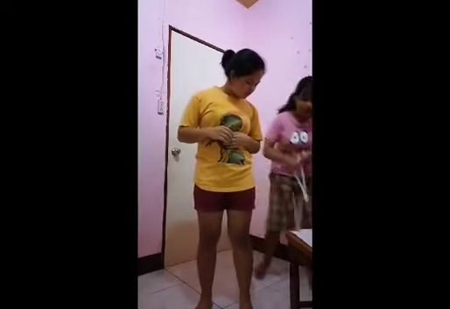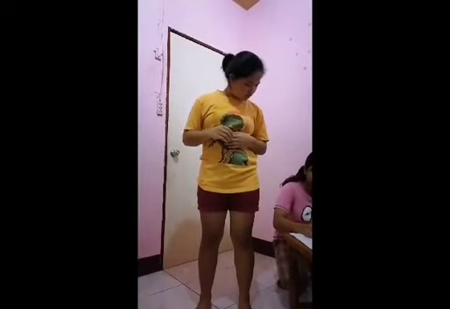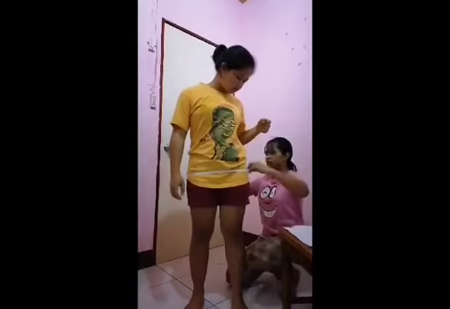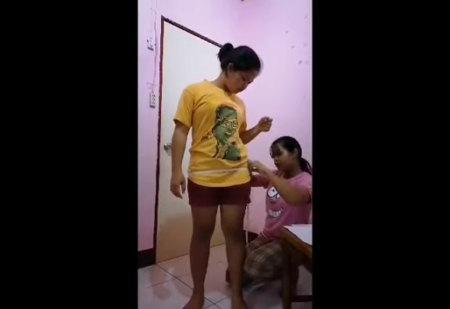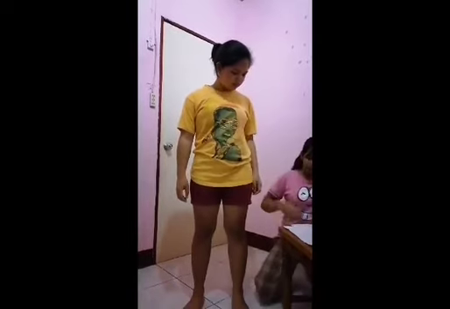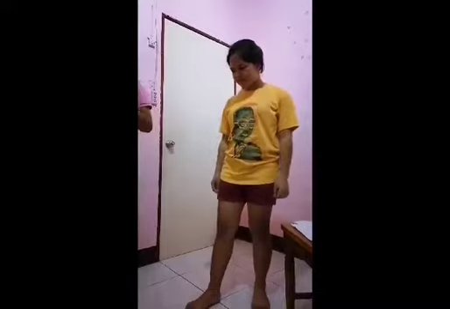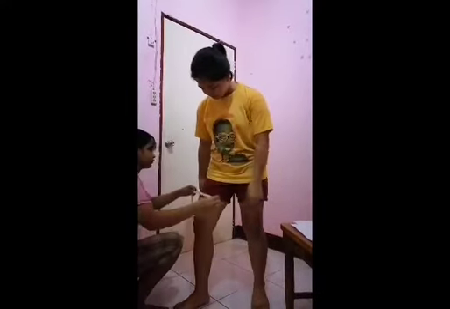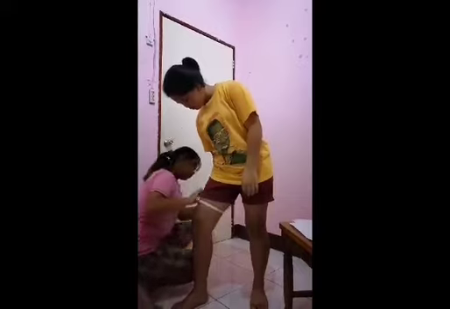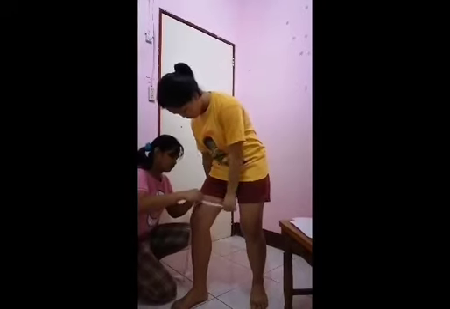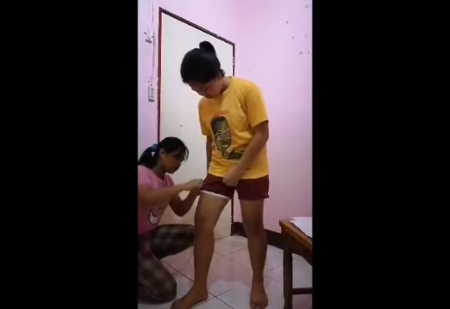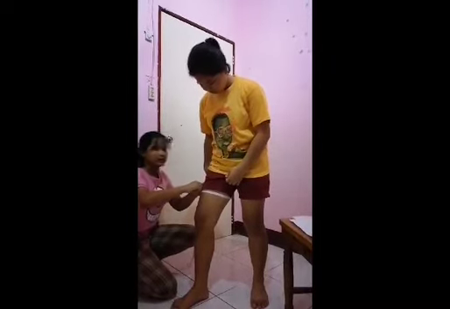The waist is 81. Waist 81. Next is the hips. 96. Right. Next is the right thigh. Right thigh is 53.